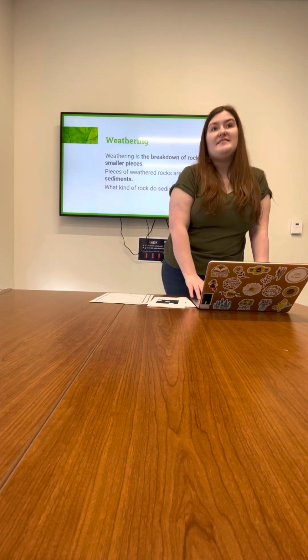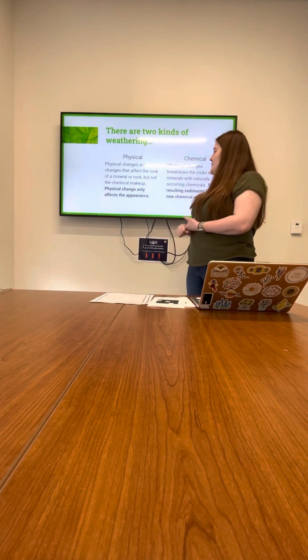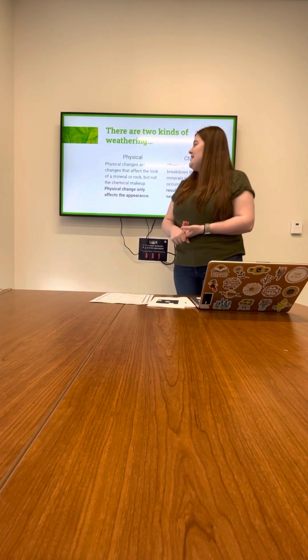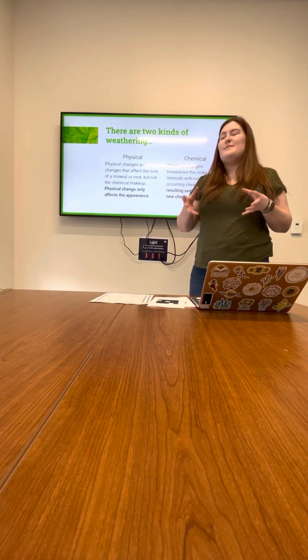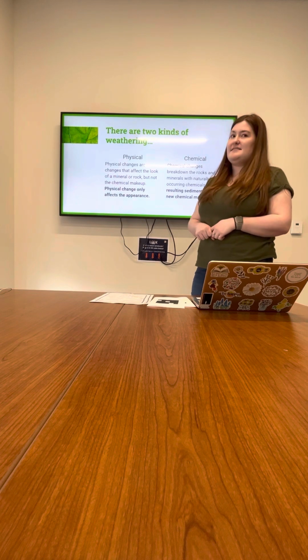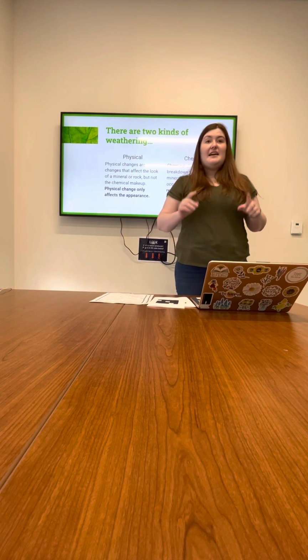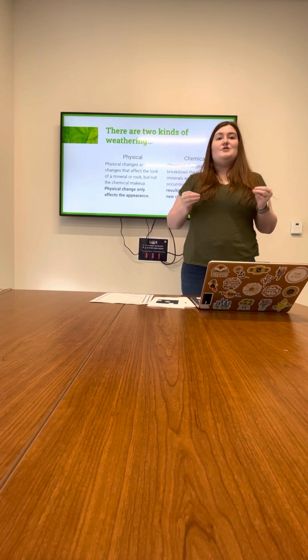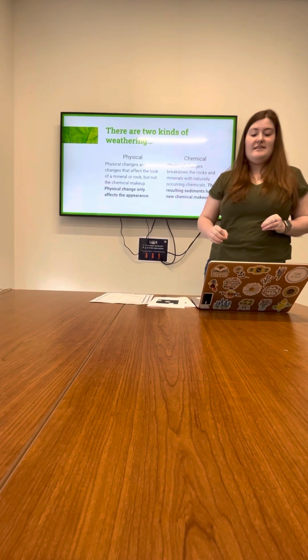So let's look at some different kinds of weathering. So there are two kinds. There's physical weathering and chemical weathering. So physical weathering is changes that affect the look of a rock or mineral, but it doesn't change what it's actually made of. Physical change only affects the appearance, but chemical changes actually break down the rock and change their mineral makeup. The resulting sediments have new chemical makeup. All right, so physical, it's only the appearance. Chemical, it actually changes the makeup of the rock.